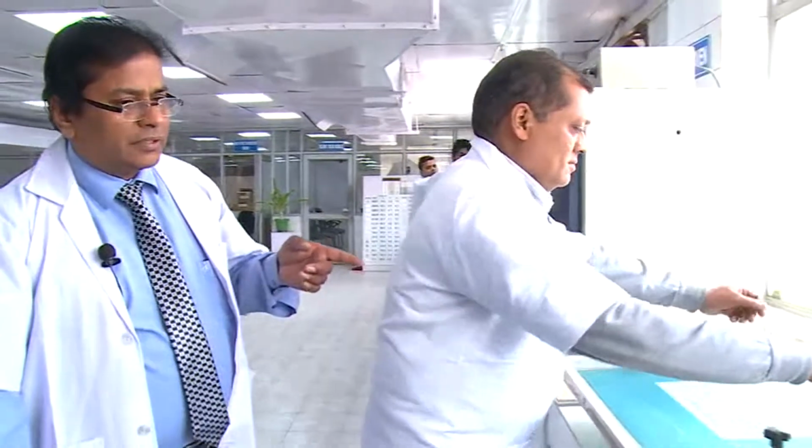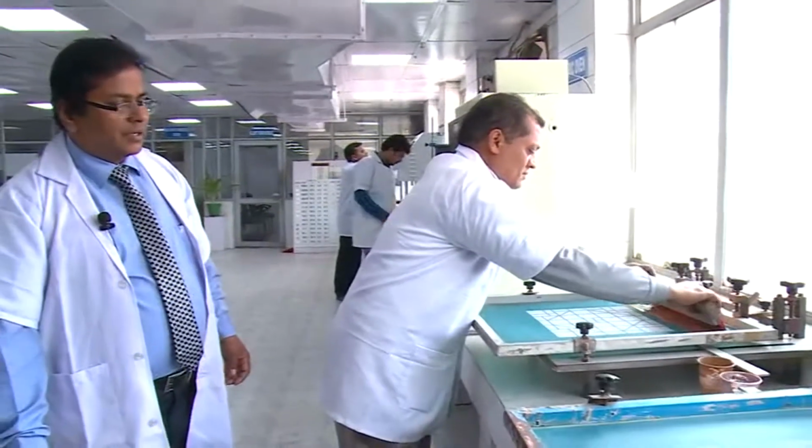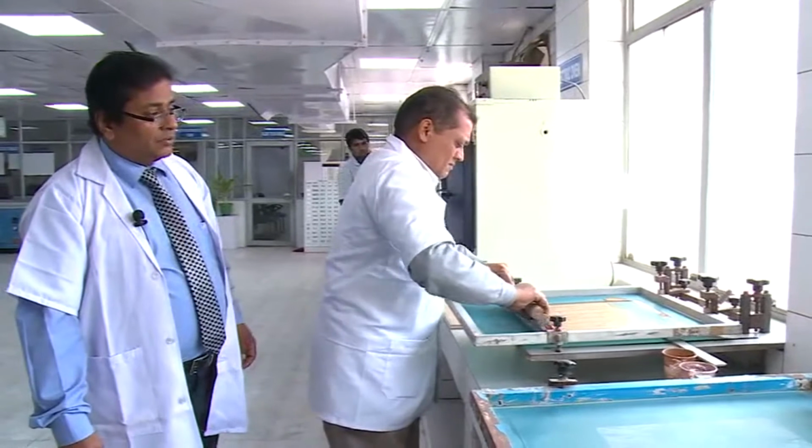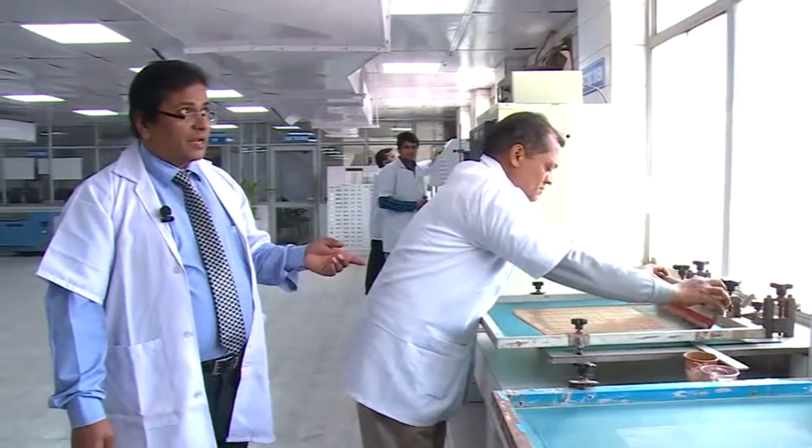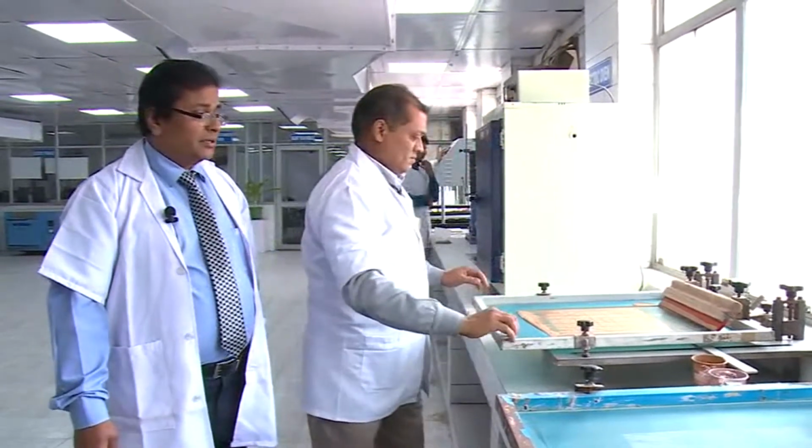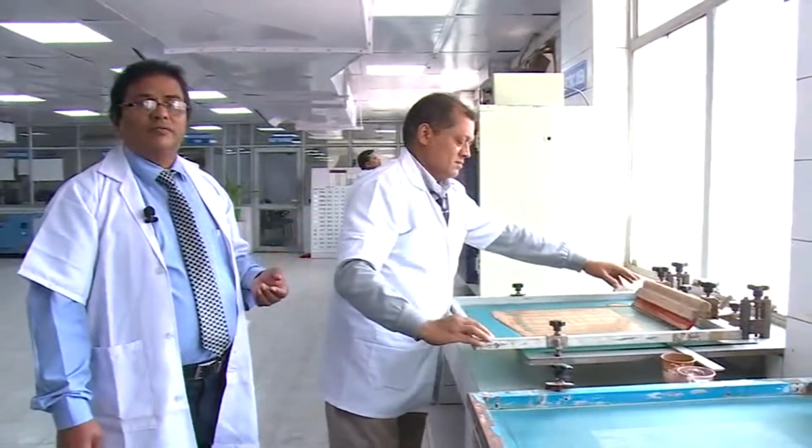He is Mr. S.K. Garg, and now he is doing the printing on the tiles. Normally we print the tiles using this flat printing machine to check the texture of the tile surface.